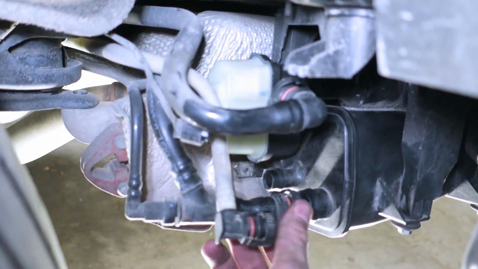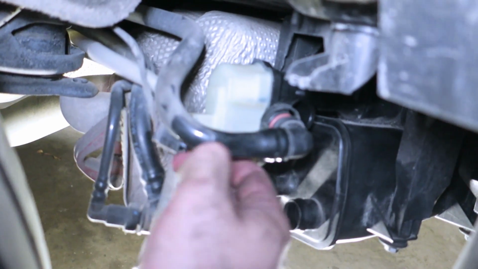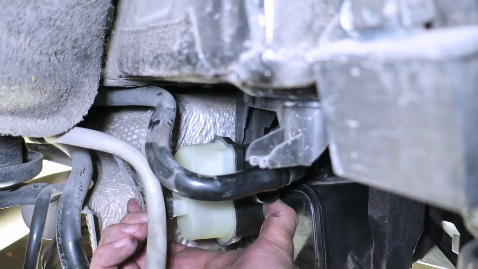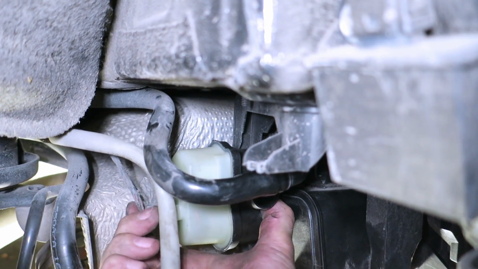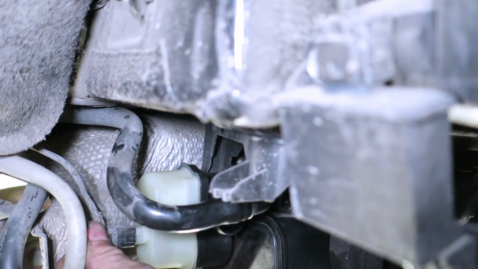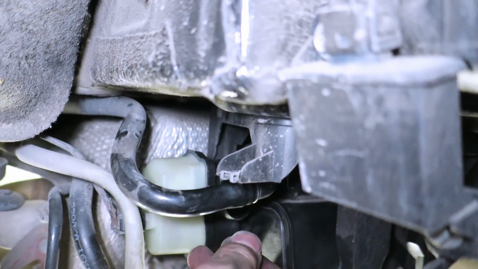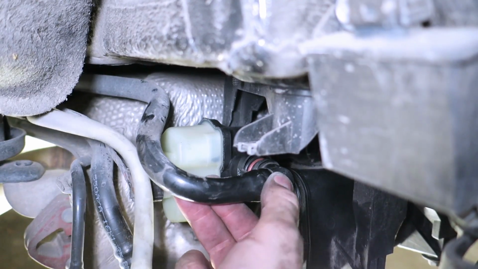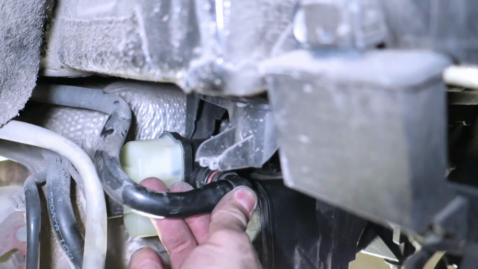Alright, so we can start popping these lines back on. Make sure it won't back off, that you've got it seated. And then we'll start with this point right here. Hopefully those O-rings are still pliable, they look fine.